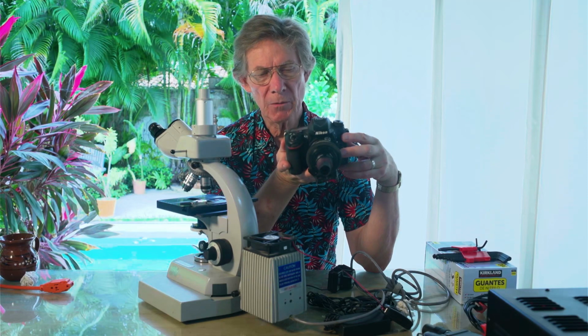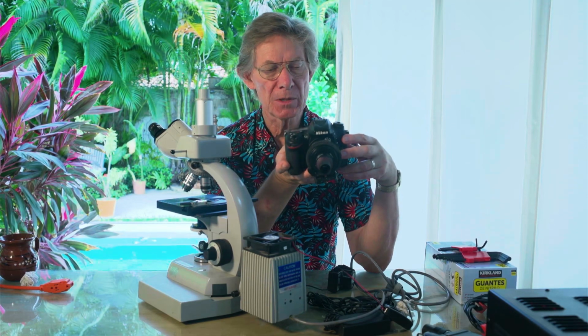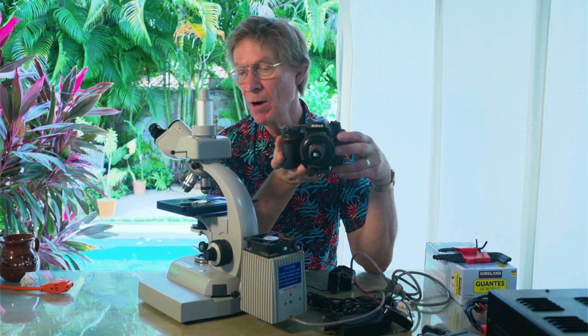So this older Nikon camera that I've been using for many years very soon is going to be replaced with a very sophisticated DSLR camera. We will be experimenting with this and other cameras with digital technology to find the very best cameras for microscope work that we can possibly use.